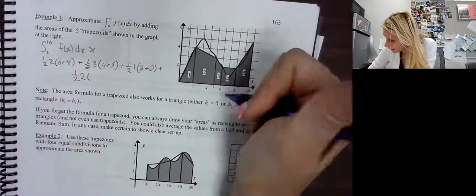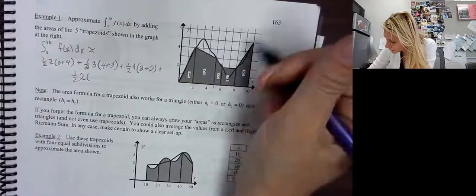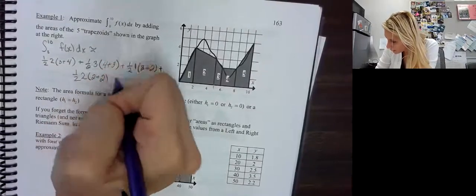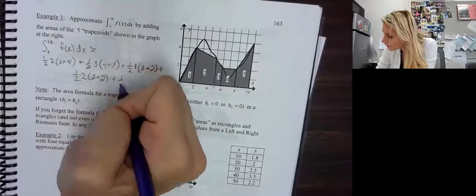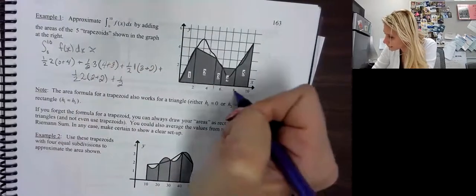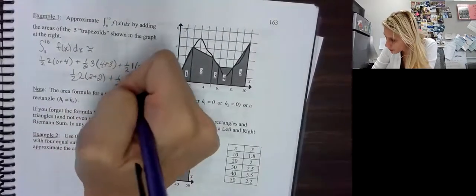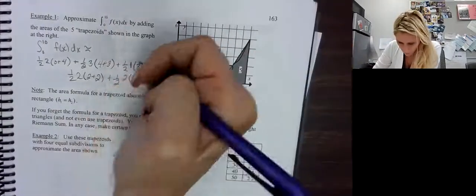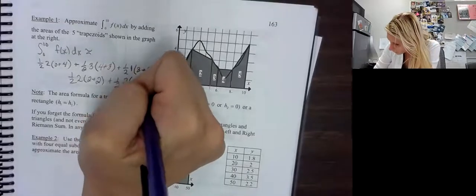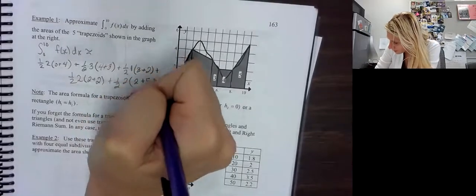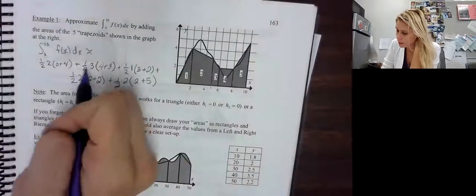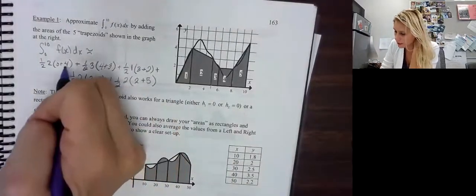So our height here is 2 and 2. And our last trapezoid, 1/2. We're going from 8 to 10, so that's a width of 2. Height of 2, height of 5. And we're done.